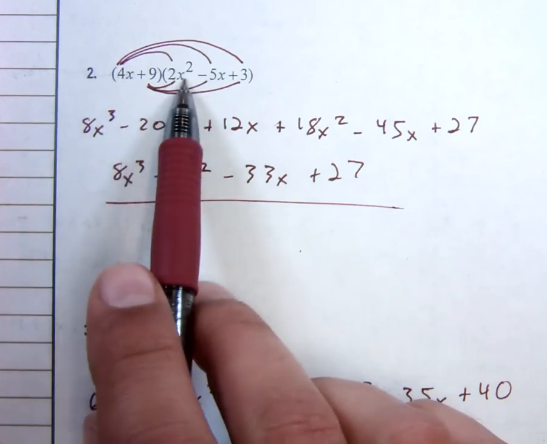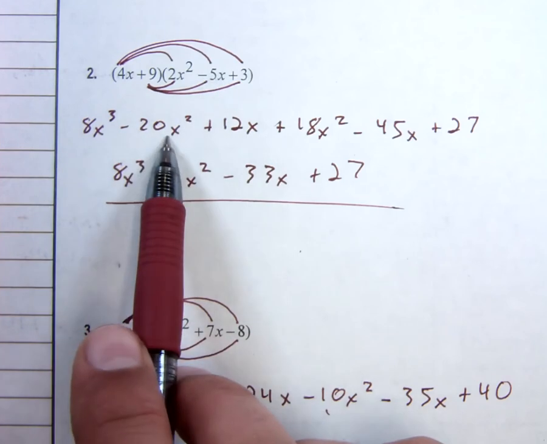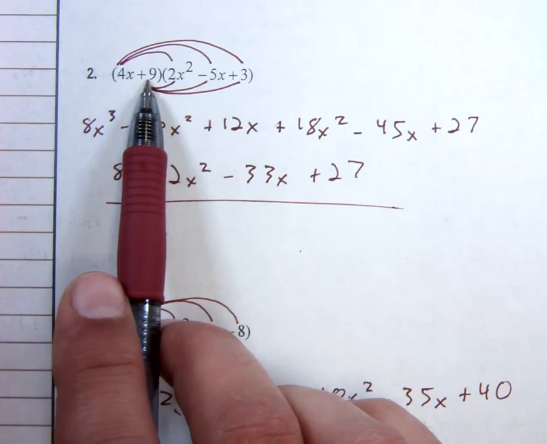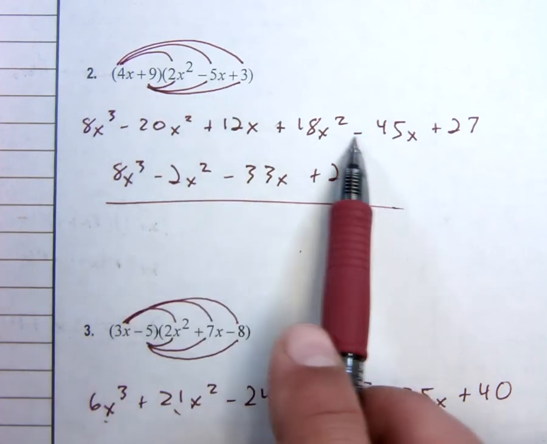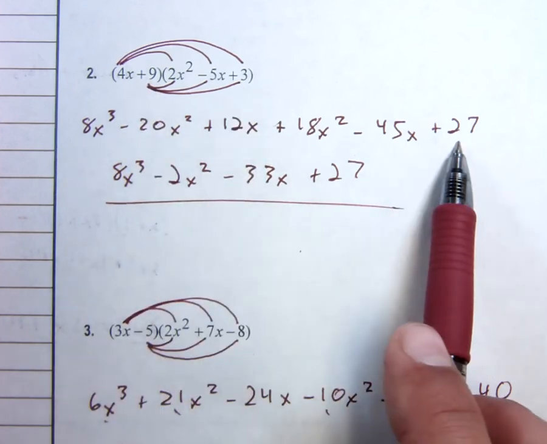So we do 4x times 2x squared, that's where I got 8x cubed. 4x times negative 5x, that's where I got negative 20x squared. 4x times 3, that's where I got 12x. Now we go to the 9. 9 times 2x squared, that's going to be 18x squared. 9 times negative 5x, that's going to be minus 45x. 9 times 3, that's going to be plus 27.